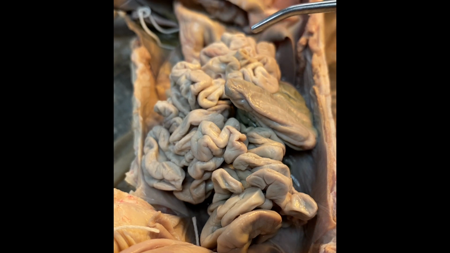Now, the jejuno-ileum portion is extensive, and while they look different microscopically and they serve slightly different functions, macroscopically we're not going to be able to tell the difference.